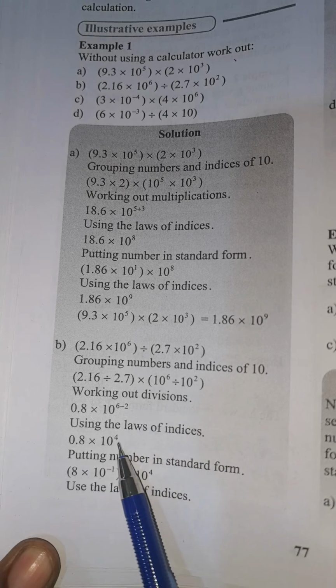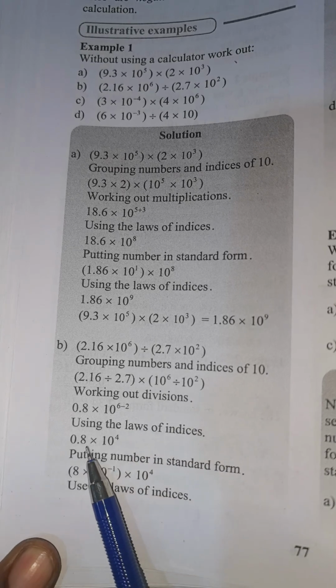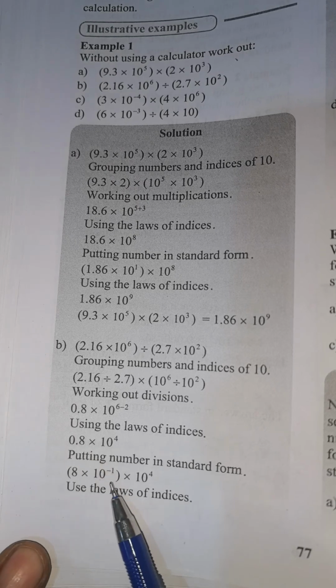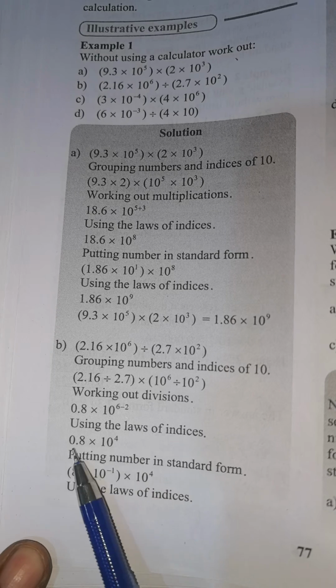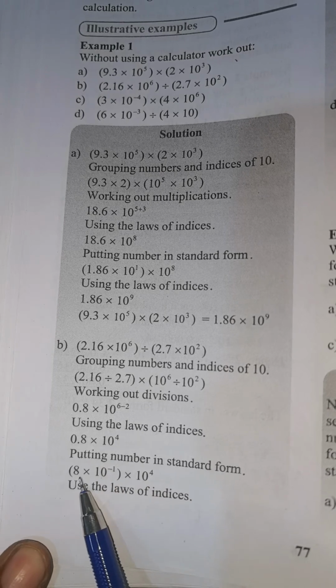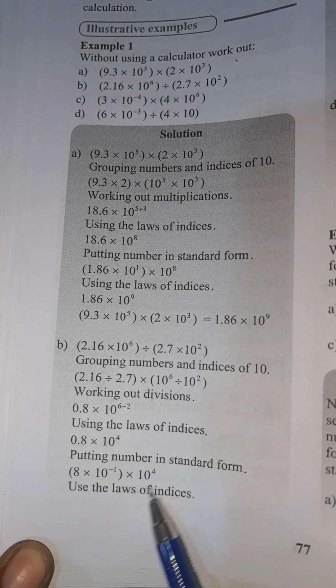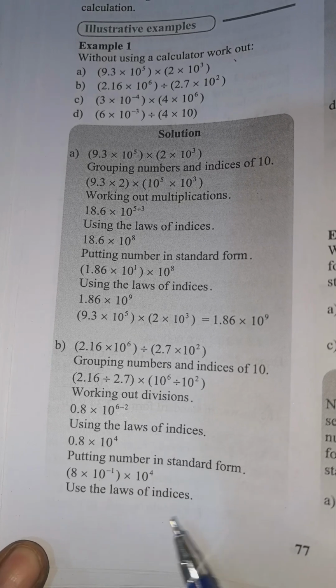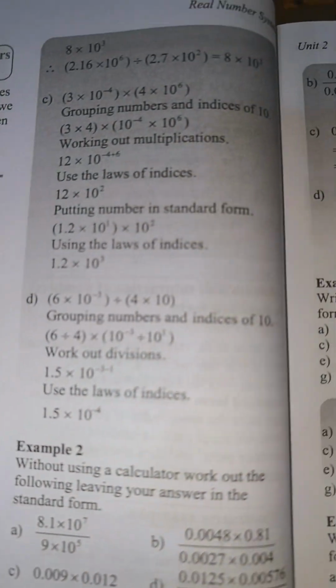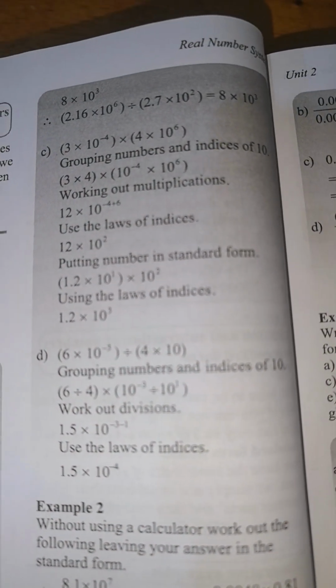So we have 4. Now this is less than 1. So what do we do? We have to do something again by changing this back. So you have this times 10 raised to the power negative 1 and that. So use the laws of indices, and then we will have this on your screen.